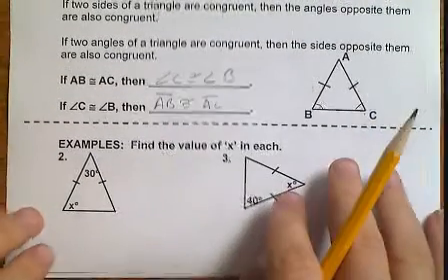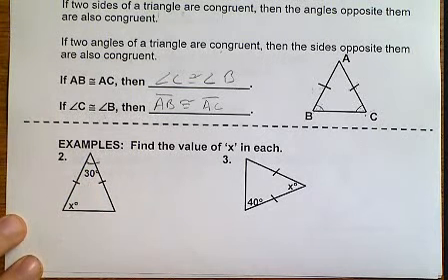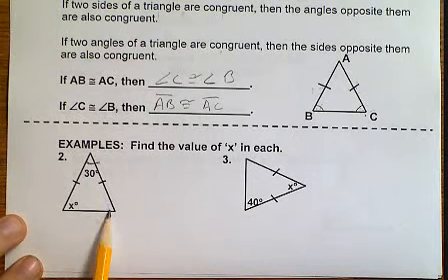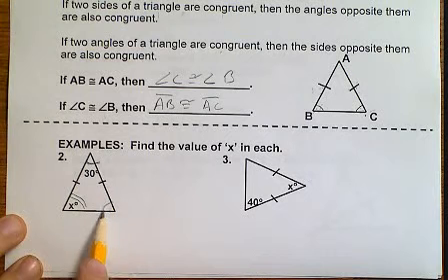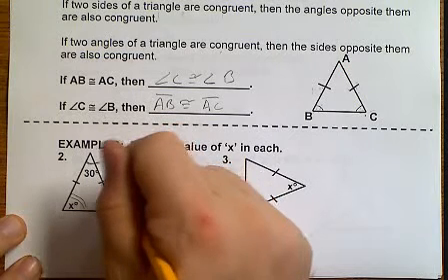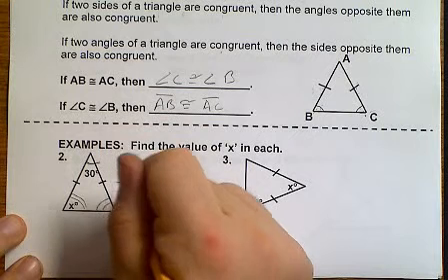So, here I've got a triangle. I know that the vertex of this isosceles triangle is 30. I know that this is x, and I'm trying to figure out what this is. Well, I know that these angles opposite the equal sides have to be equal. So I need to figure out what they are. Well, there are 180 degrees in a triangle. That leaves me with 150 degrees for these two.